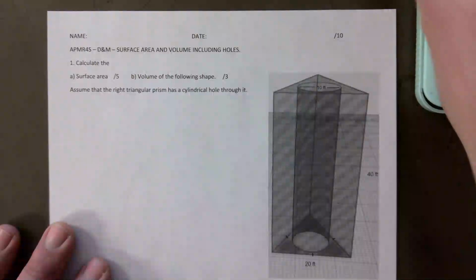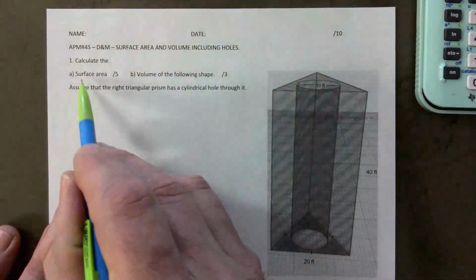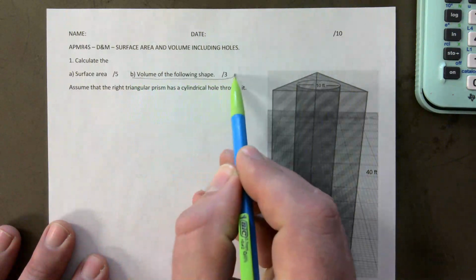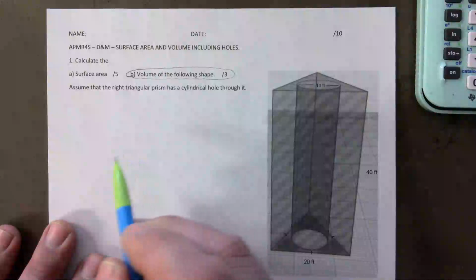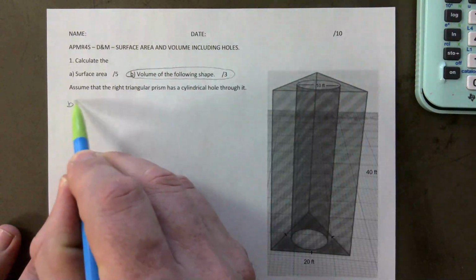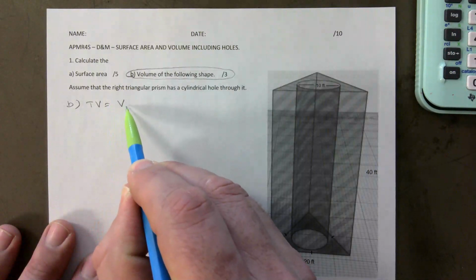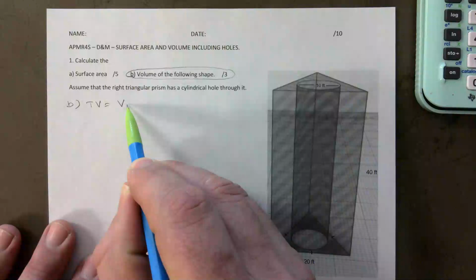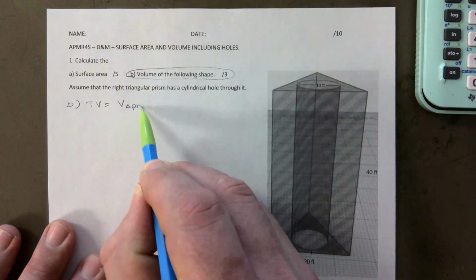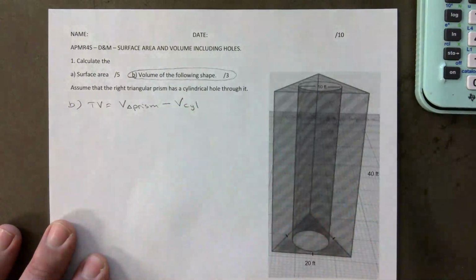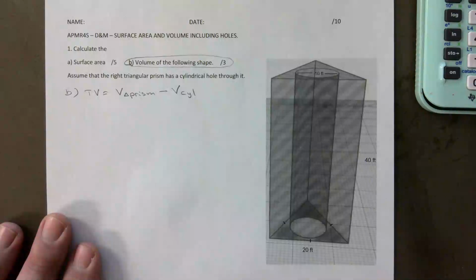Okay, surface area and volume, including holes. So let's do the volume first. I think that one is always a little easier to do. So volume here, total volume would be the volume of the triangular prism minus the volume of the cylinder. Okay, so there we have it.